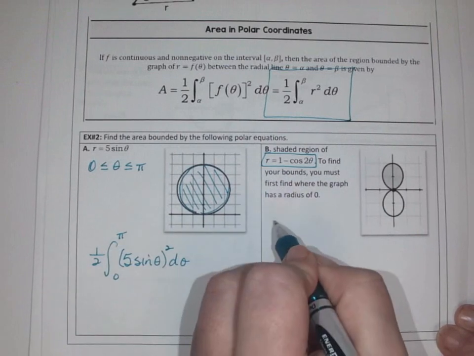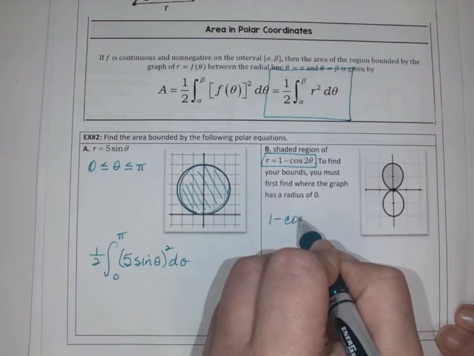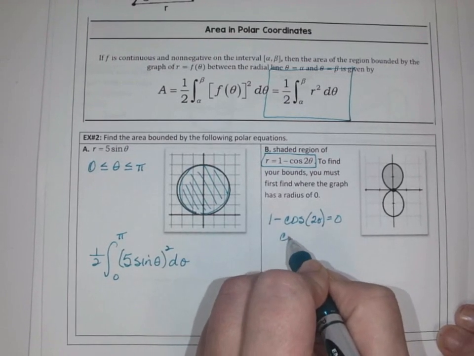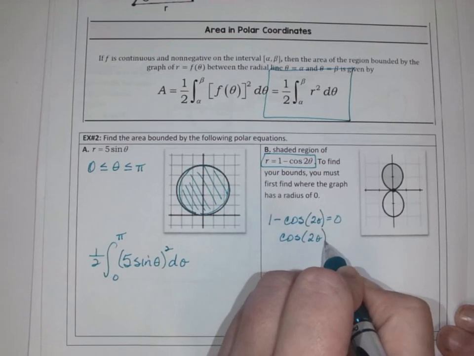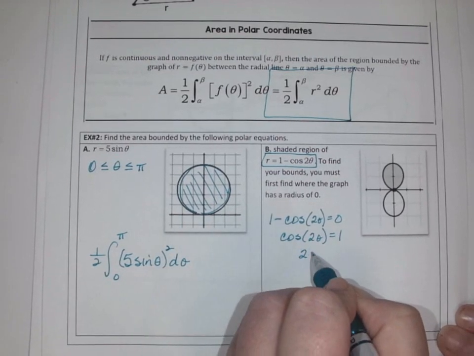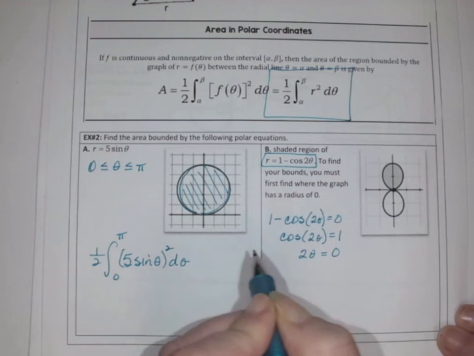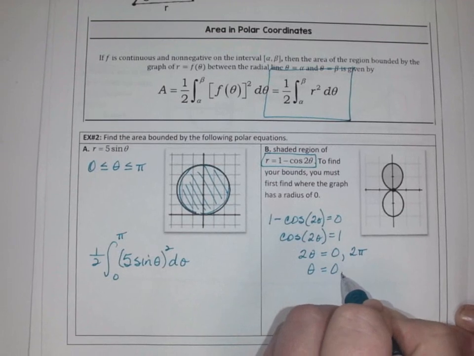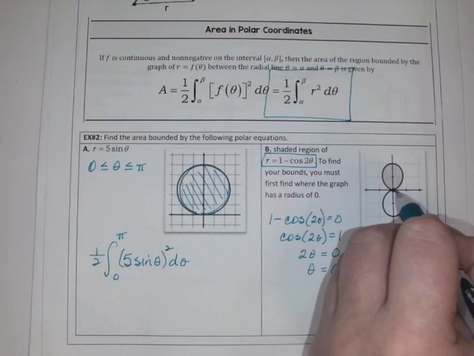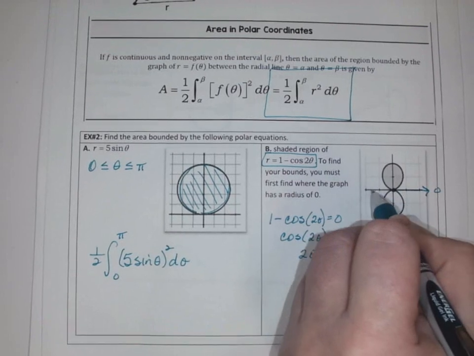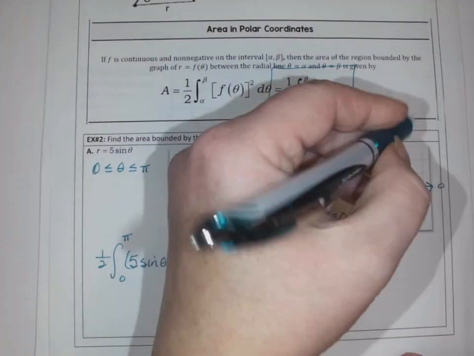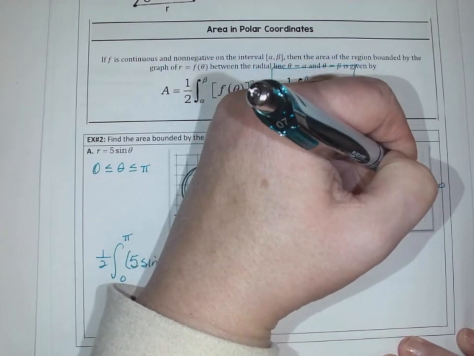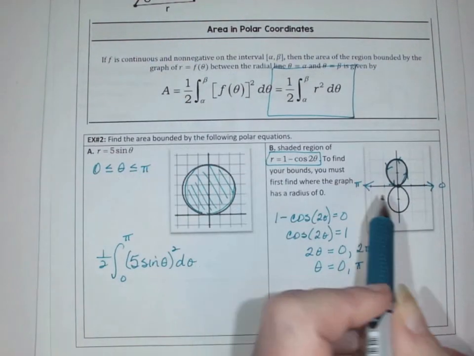So to find where our radius is 0, we're going to do 1 minus cosine of 2 theta equals 0. So that would be what? Cosine of 2 theta equals 1. So 2 theta is equal to 0 and 2 pi, and so then theta would be 0 and pi. Now that kind of makes sense, because here is your angle 0 and here is your angle pi. And so what we're doing is we're mapping out this little area right here, okay? And that's what we need.